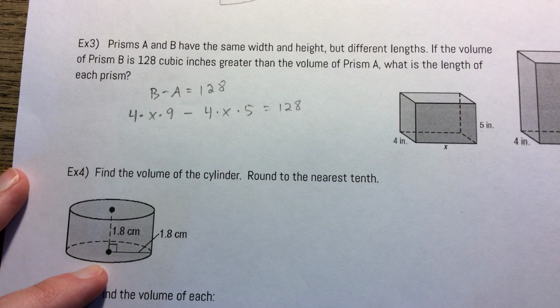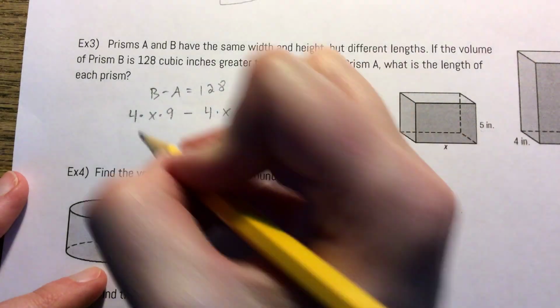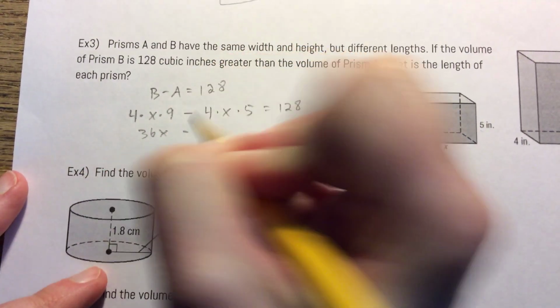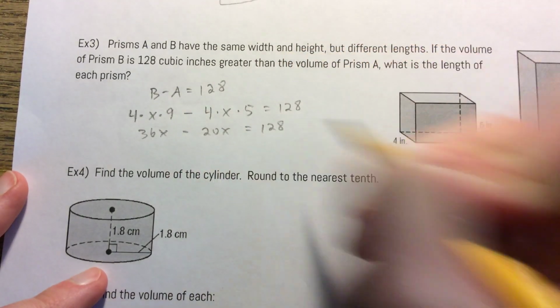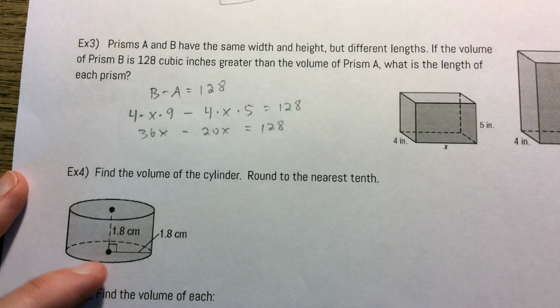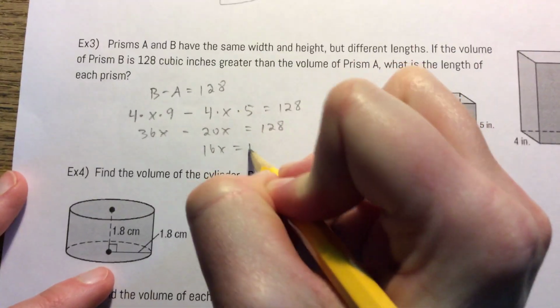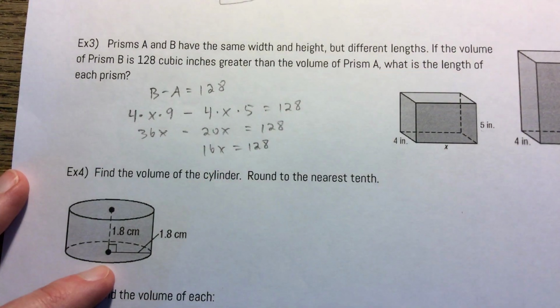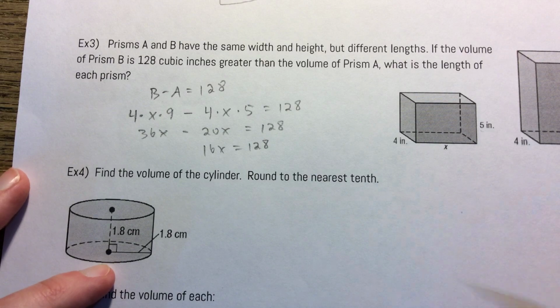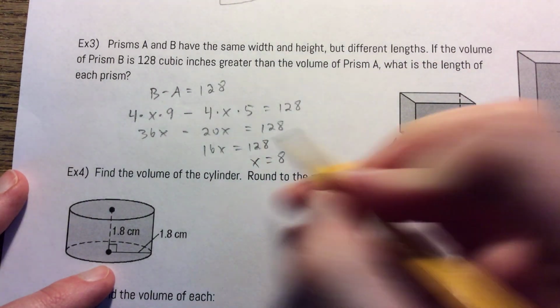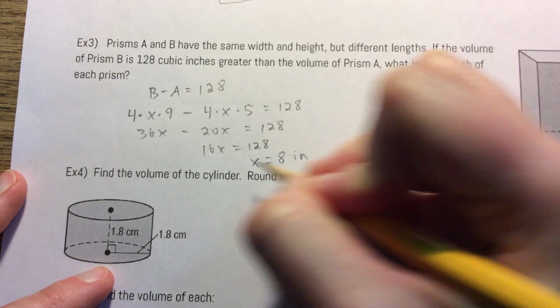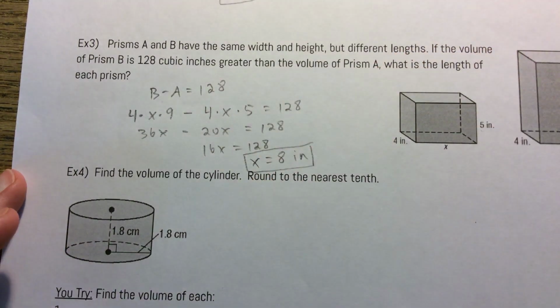Now I'm going to solve that. So this gives me 36x minus 20x equals 128. I subtract those and get 16x. 128 divided by 16, x equals 8. So that's what this length would be, and it looks like we are in inches here.